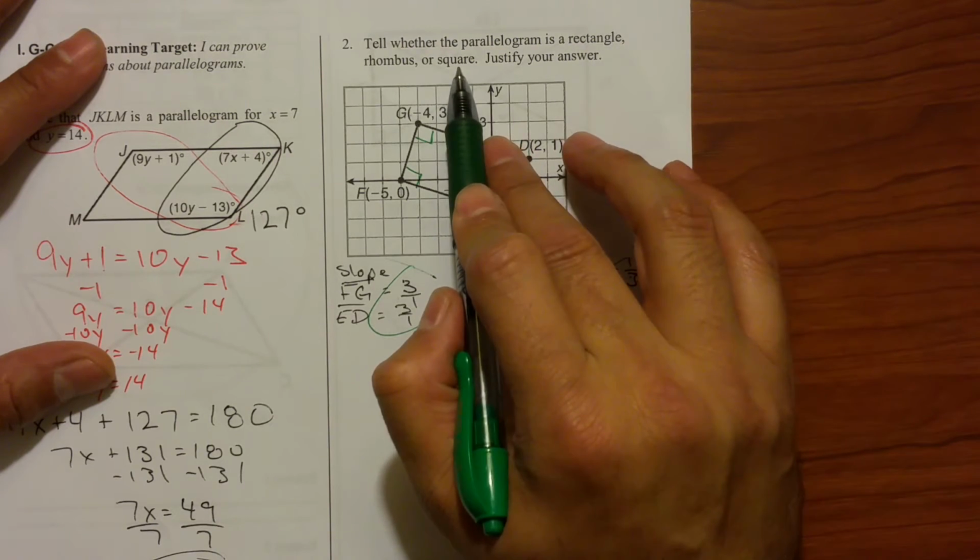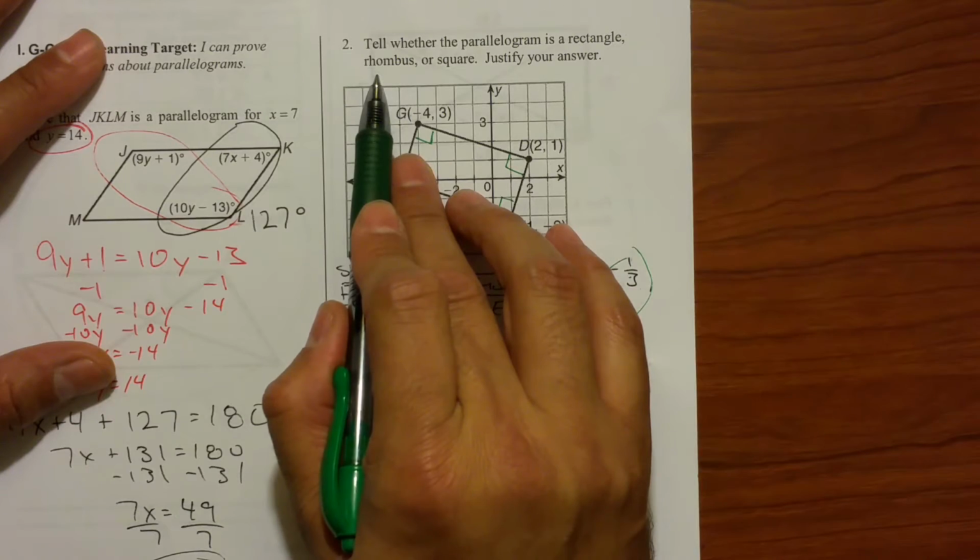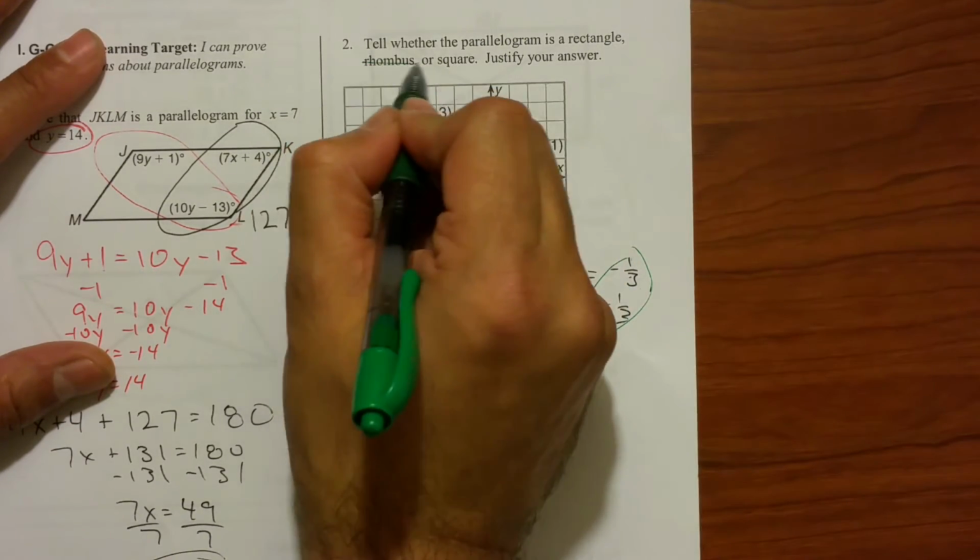So now going through my checklist right here, right now it could be a rectangle, it could be a square, but a rhombus right here, it doesn't have right angles. So I could cross that off my list right there.